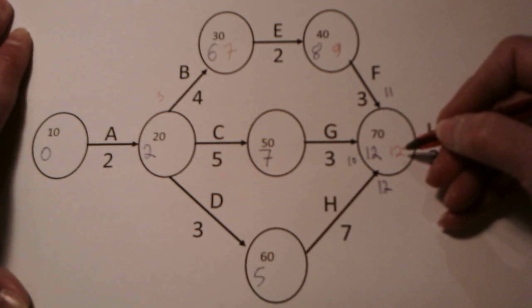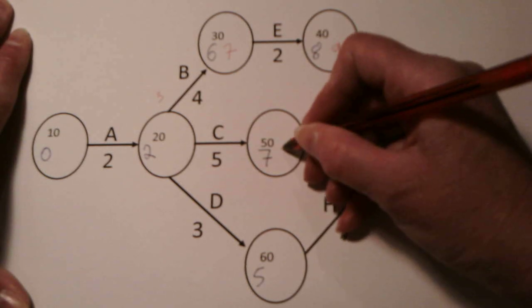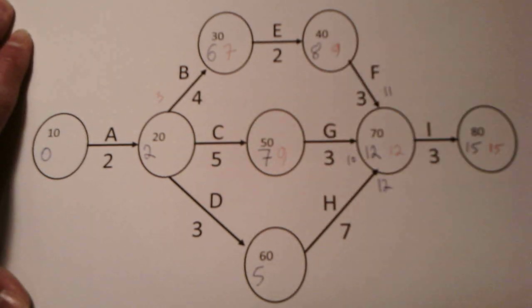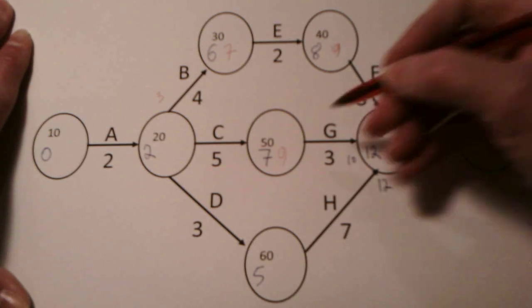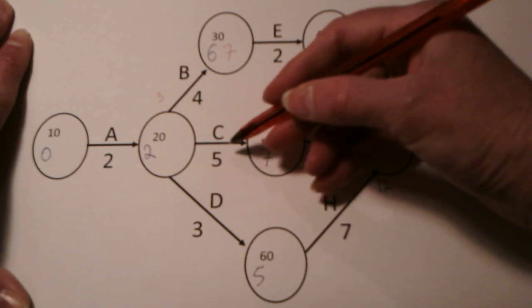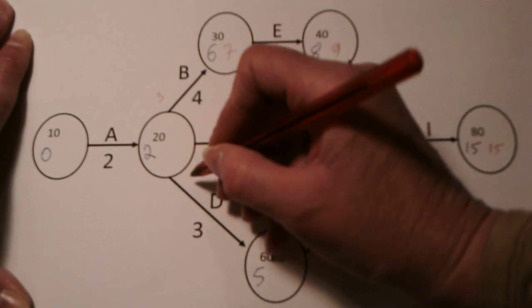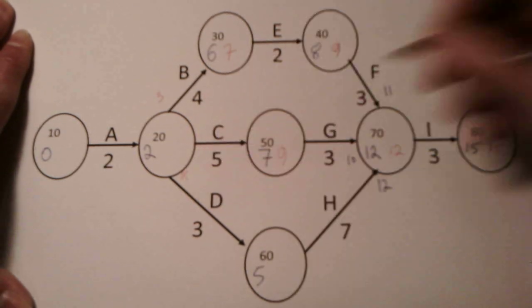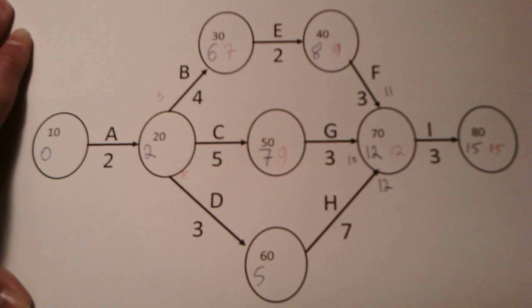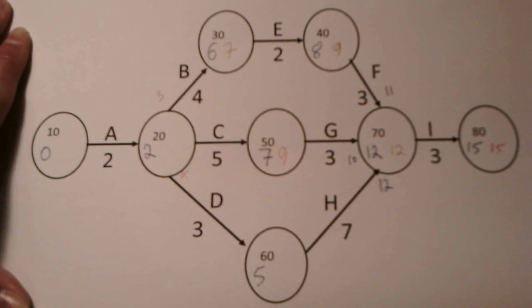This junction, 12, take away 3, gives us 9. So the latest that activity G can start is time 9. Activity C takes 5 time units, so 9 subtract 5 gives us 4. So the latest that activity C can start is actually time 4, but we don't yet know which value to put in this node at the junction.